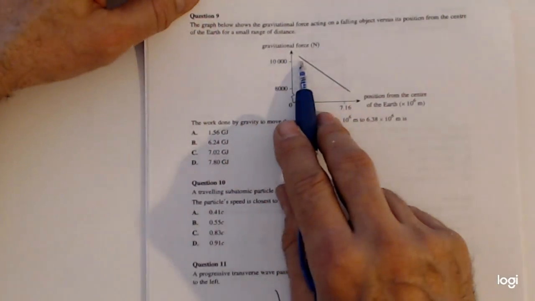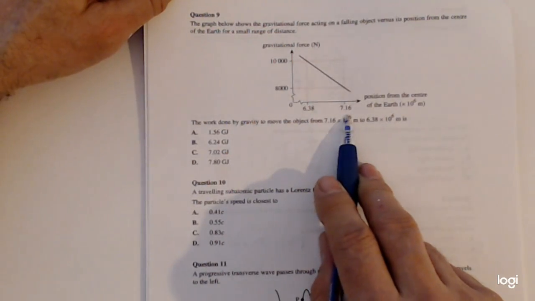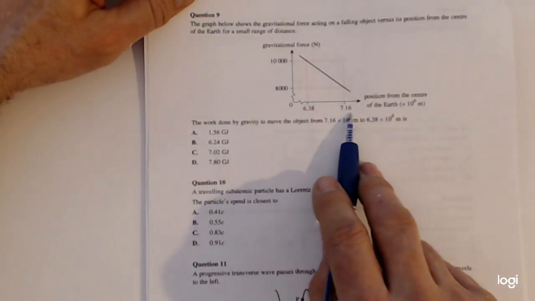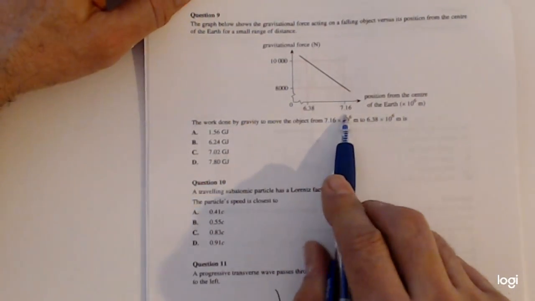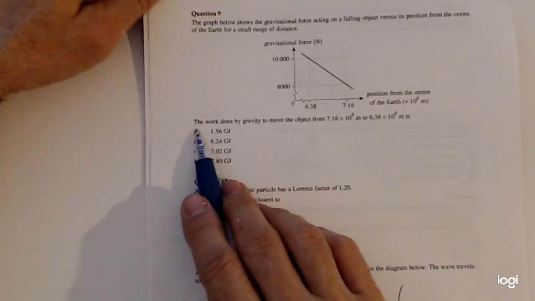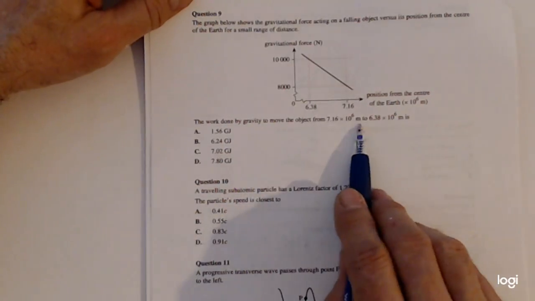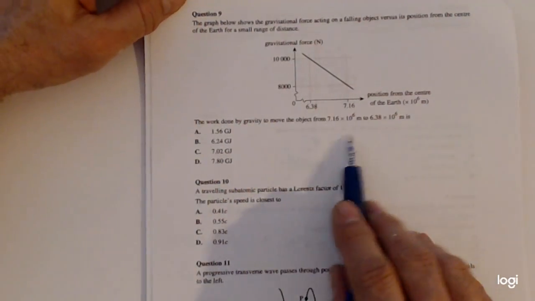Gravitational force is that. 7.16 thousand kilometers from the middle of the earth. Gravitational force is lower there. Okay, so the work done by gravity to move an object from there to there is, okay, how do you do this?